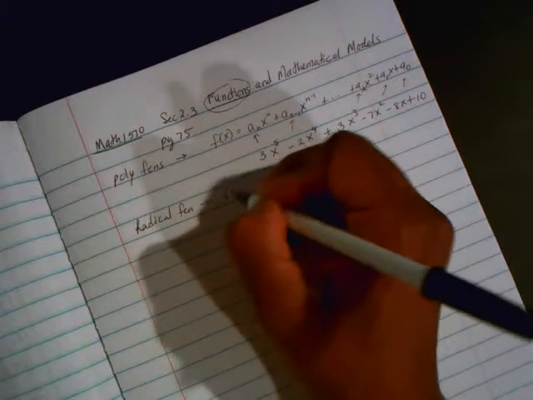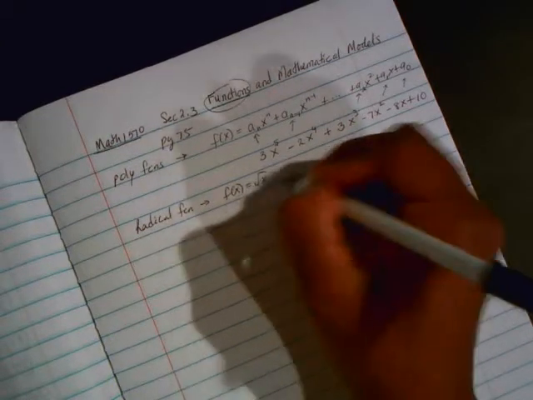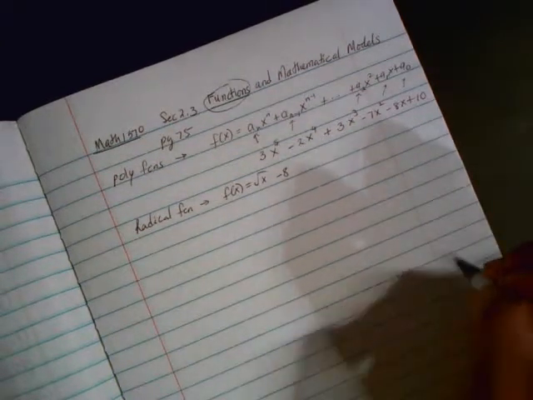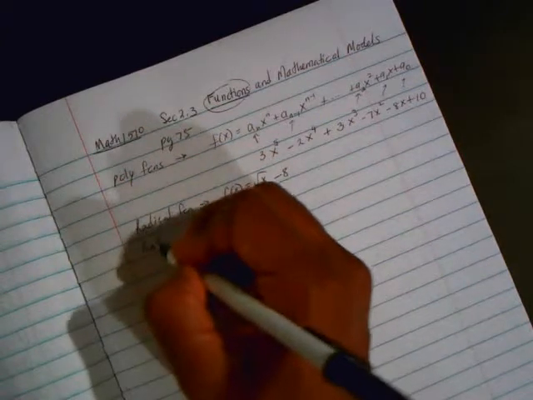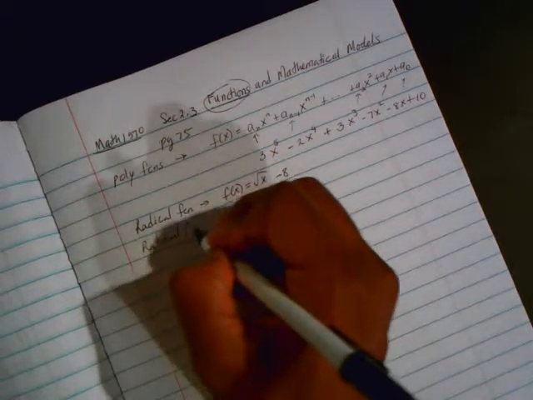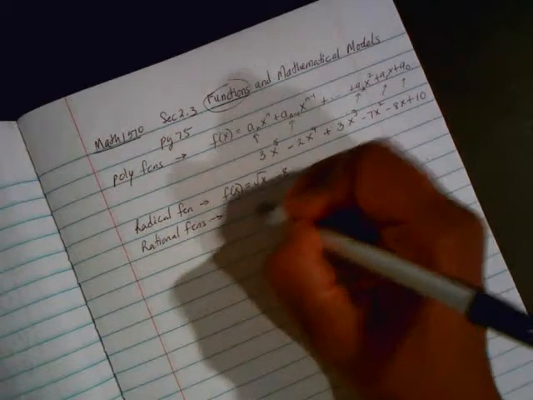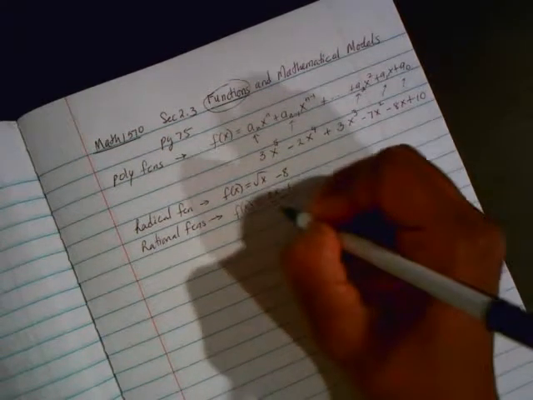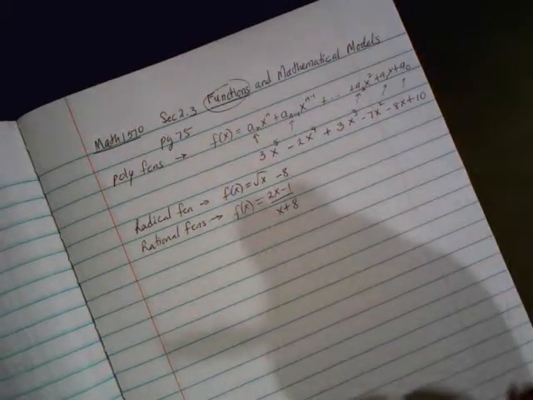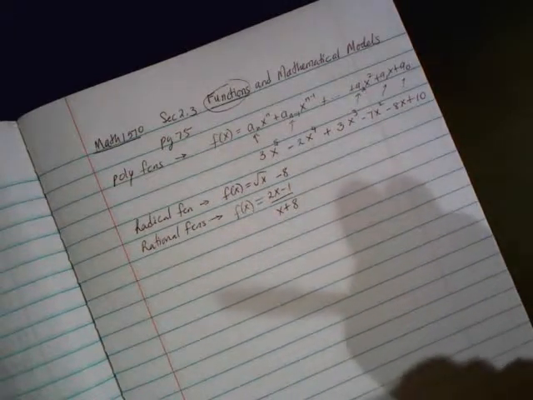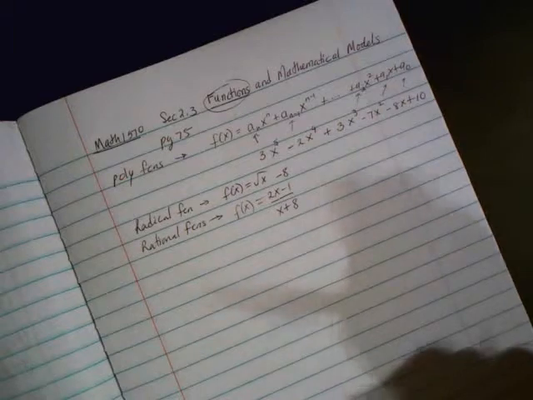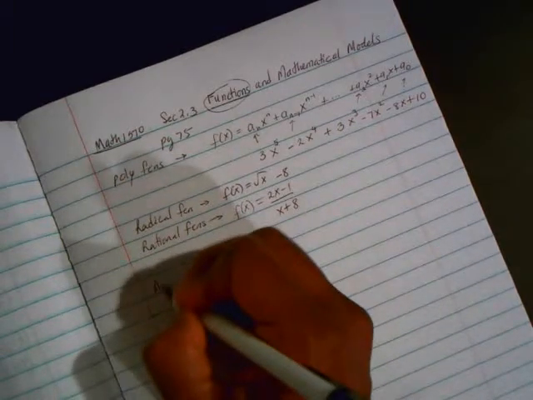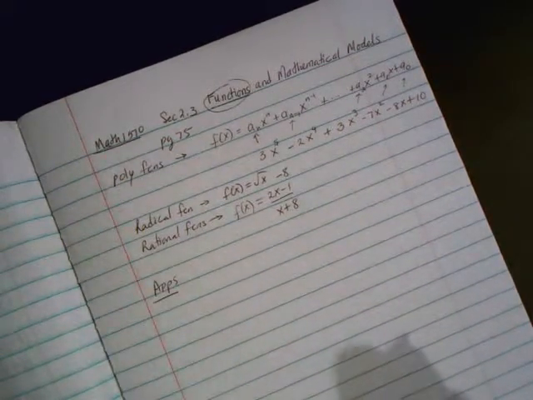So if you have something like the square root of x minus 8, that would be a radical function, and rational functions. So for example, if you have 2x minus 1 over x plus 8, that would be a rational function.